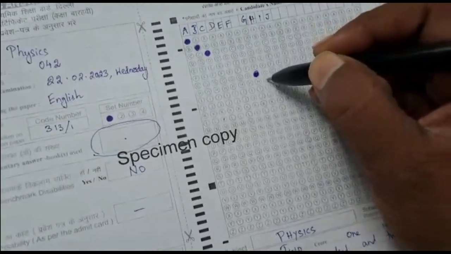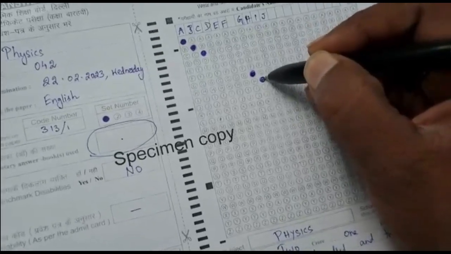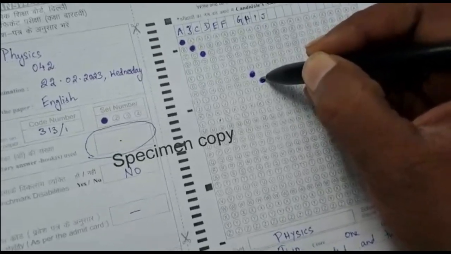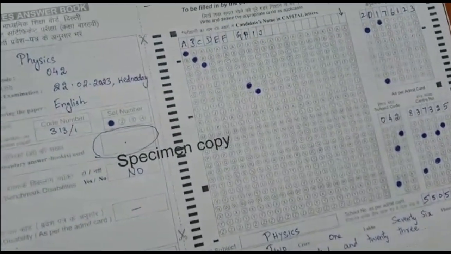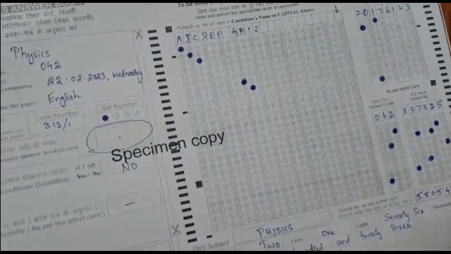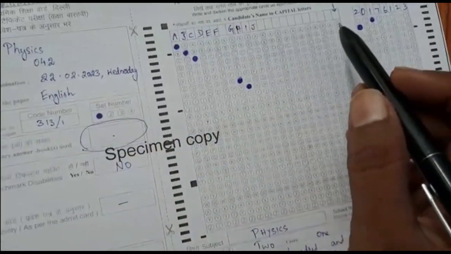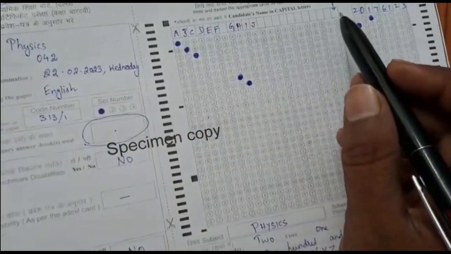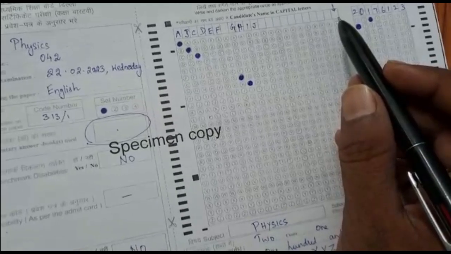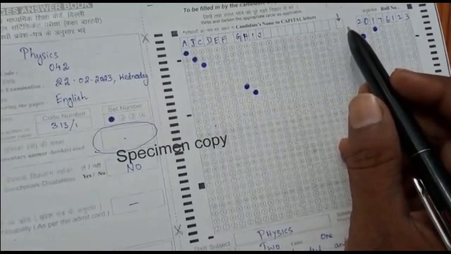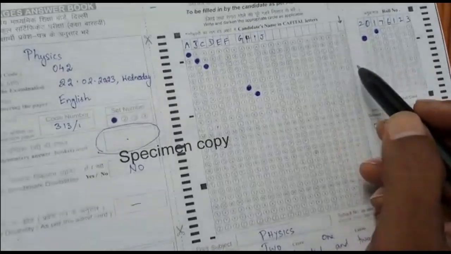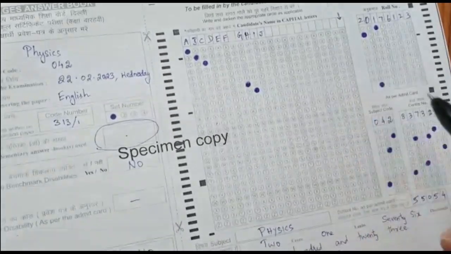Like G, H. Just for an example, I am shading this G and H. You have to expand the father's name correctly, and accordingly you have to shade. Suppose if your name and father's name exceed these 24 boxes, you may stop with this 24th box. You need not go beyond this. Do not write anything to the right of this box, or do not shade anything in this empty space.